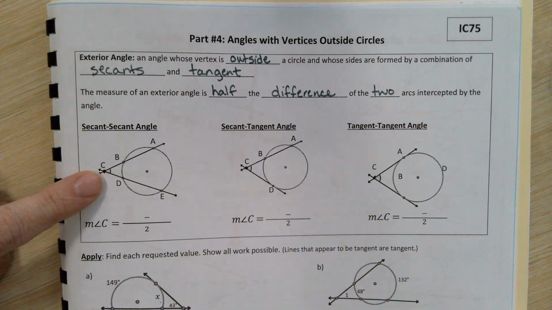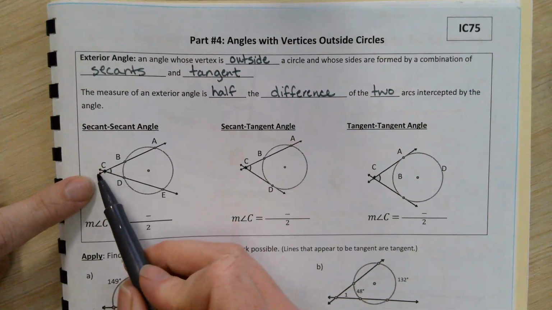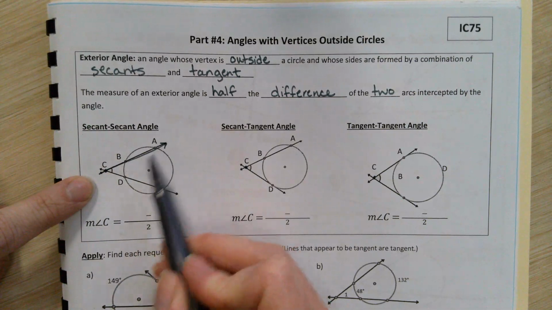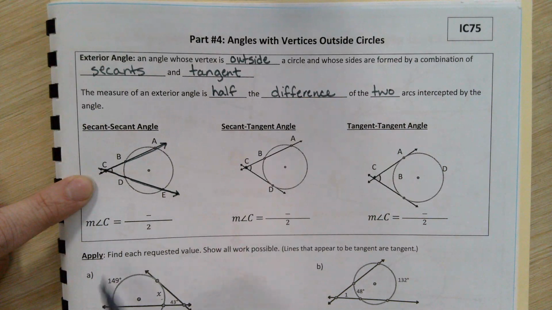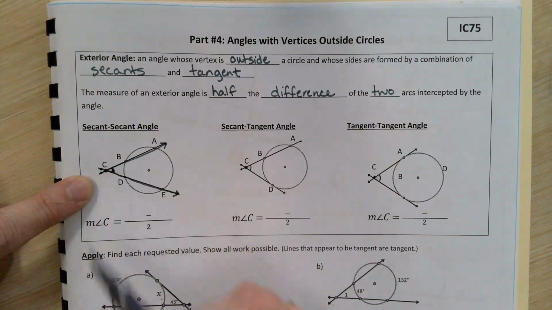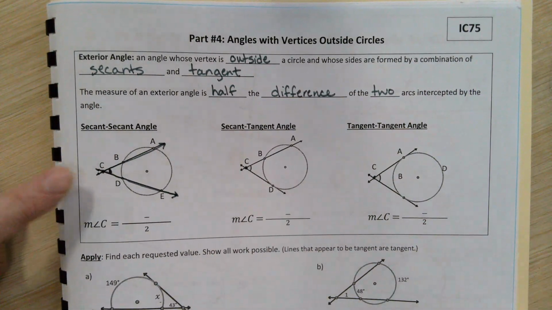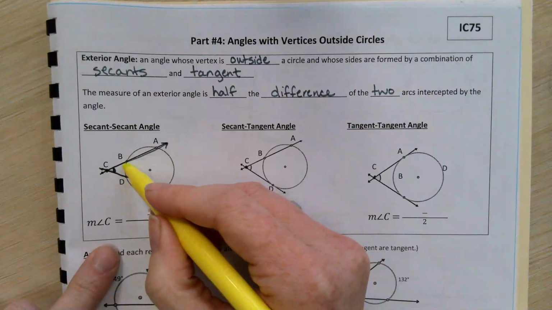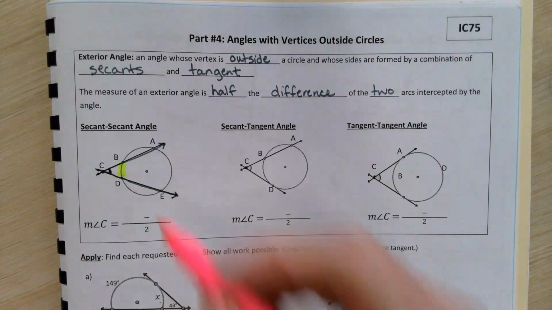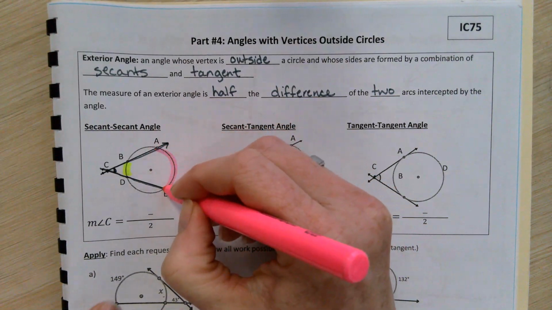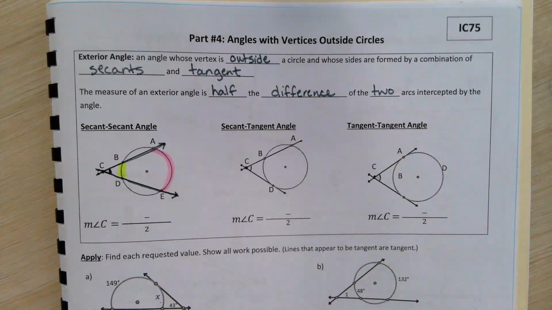This is an example of a secant-secant angle. This line passes through the circle twice, so it's a secant. This line passes through the circle twice, so it's a secant. The angle is exterior, angle C out here. The first of our intercepted arcs is the close one. That's BD. It will be small. And then the second of our intercepted arcs is farther away, AE.